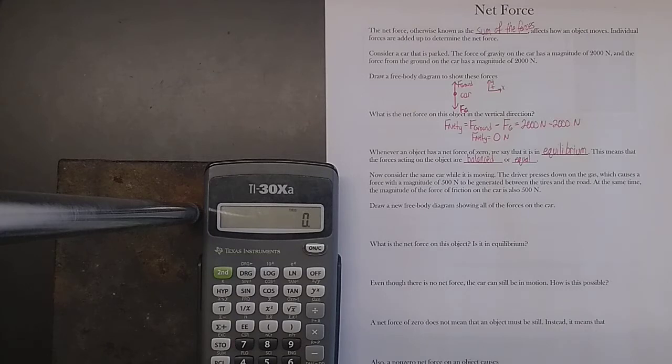Let's consider the same car while it's moving this time. We're going to keep the same forces. The force of gravity on the car is still 2,000 newtons. The force of the ground on the car is still 2,000 newtons. But let's say the driver also presses down on the gas, which causes a force with a magnitude of 500 newtons to be generated between the tires and the road. At the same time, the magnitude of the force of friction on the car is also 500 newtons.